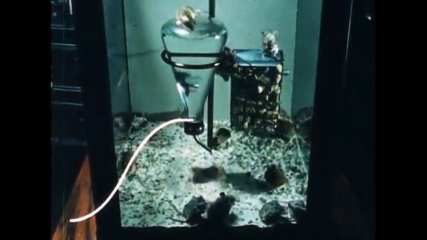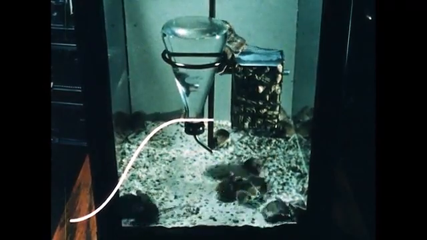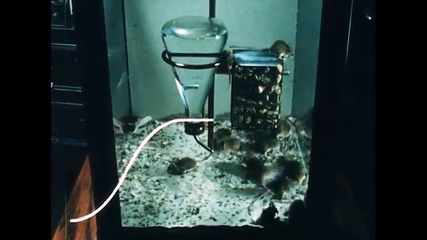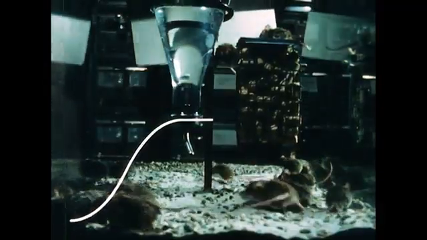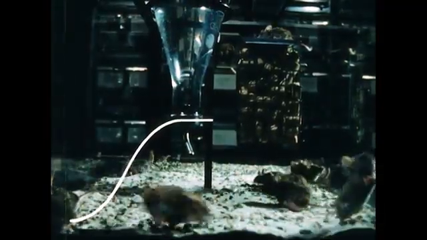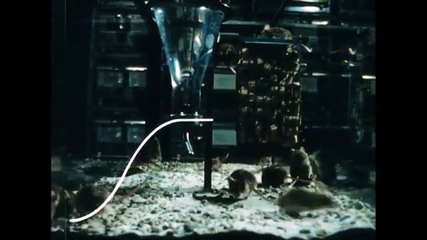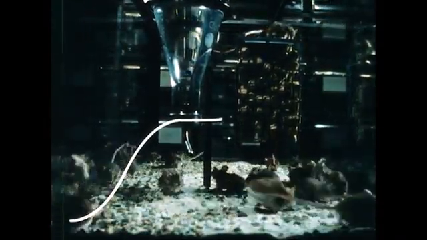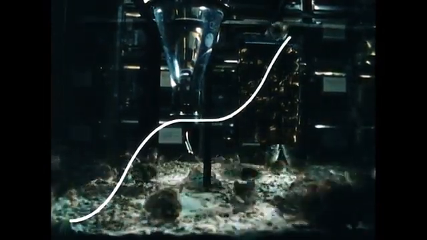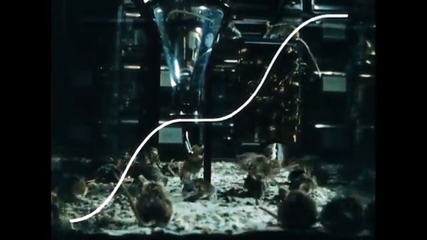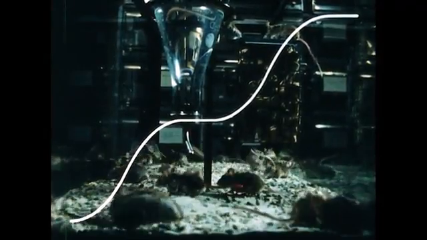Despite the unlimited food supply, the population reaches a state of equilibrium. If the size of the environment is increased and the food supply remains unlimited, the population rises. But again, the population reaches a state of equilibrium.